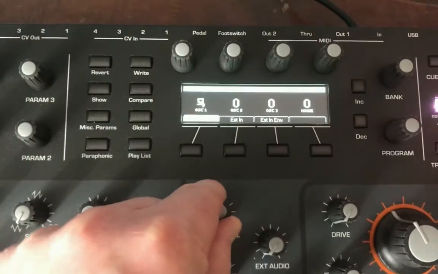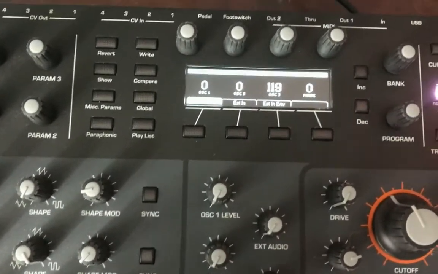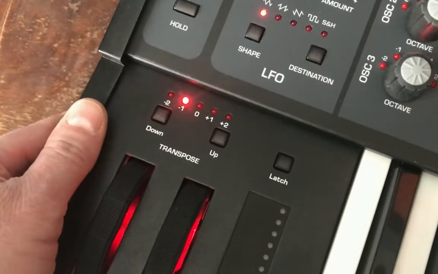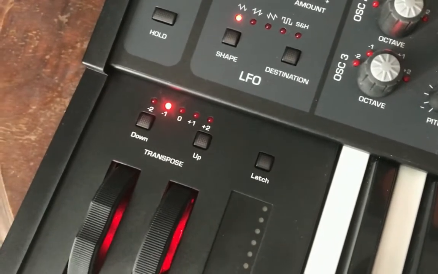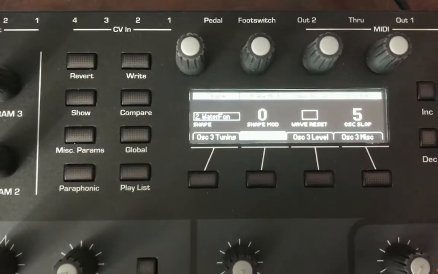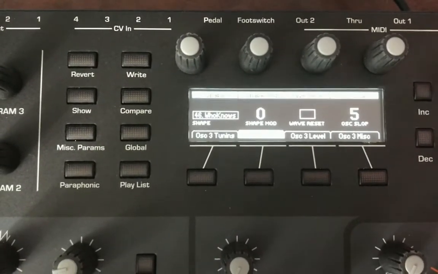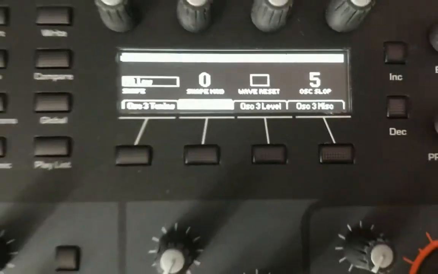I need to turn the oscillator 1 all the way down and oscillator 3 up a bit. I'm also going to set transpose to -1. This just makes it a little easier to hear the wavetable split point. And then I'll use the shape knob to select our wavetable. And as you recall, that was in position 50. All right, and there it is in position 50 as expected.